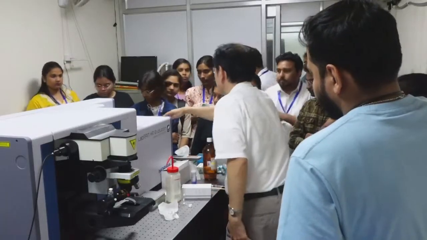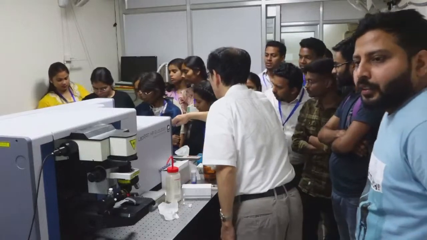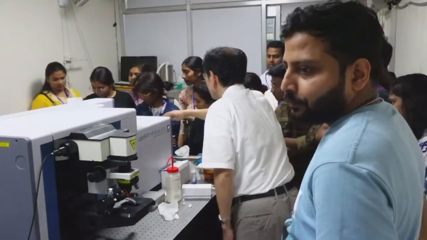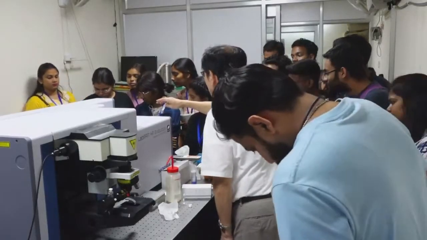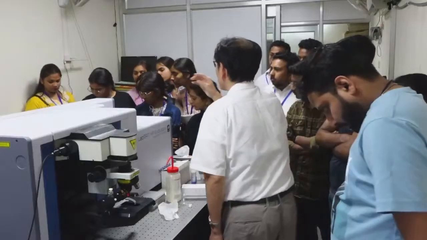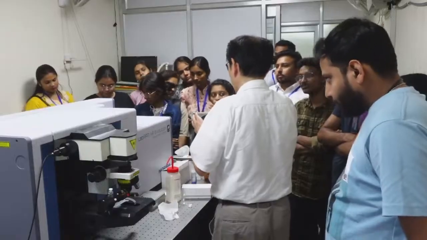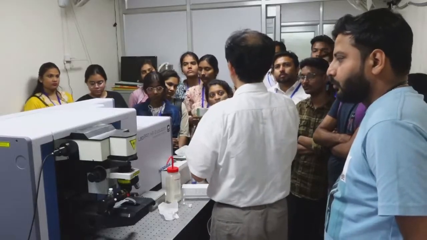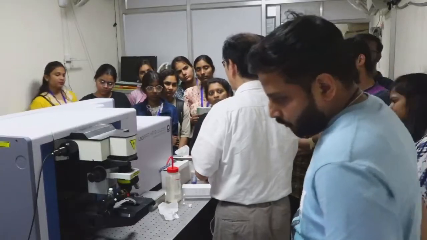Over there is the excitation laser beam. From left, 532 green laser, middle is 633 red laser, and right is 785 red laser. When the laser light comes into our naked eye, it damages the eye, and it's very hazardous.